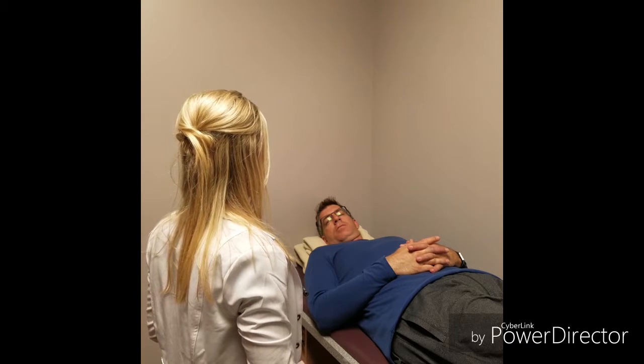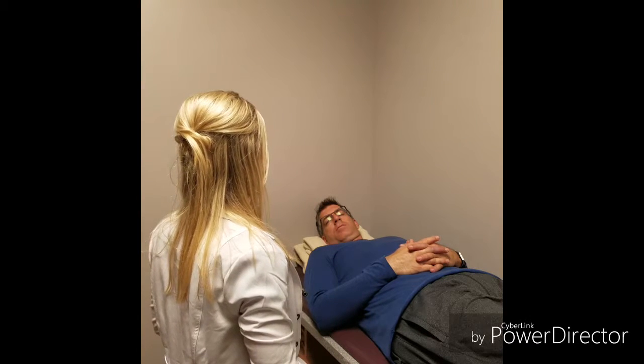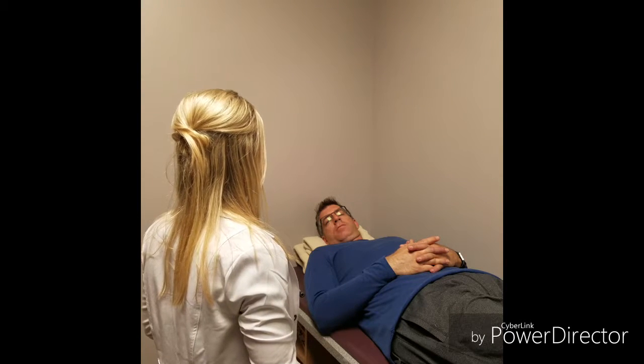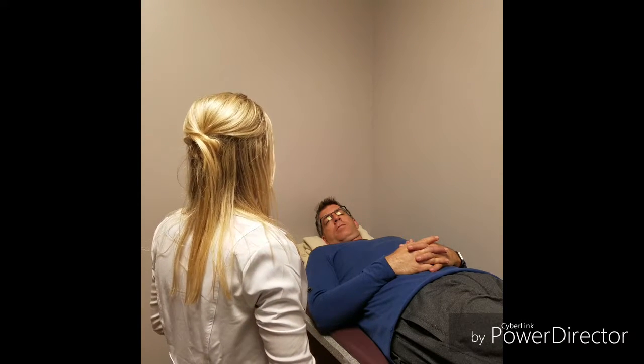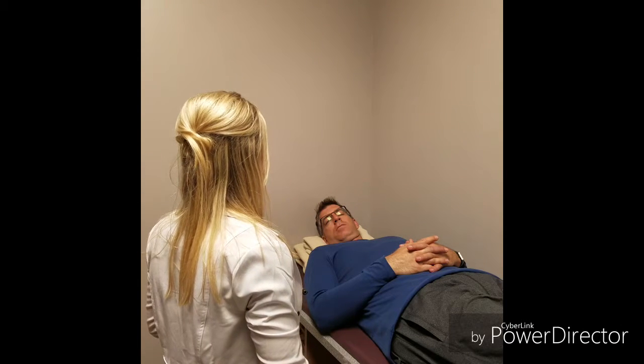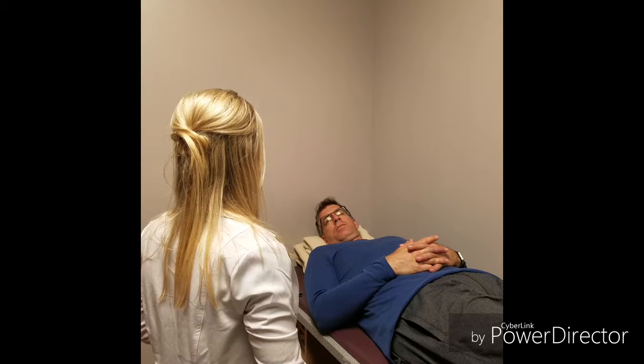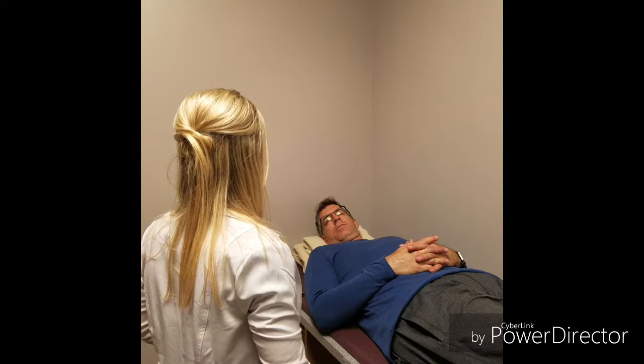First, I'm going to be inspecting, like I do with any other assessment, looking at the size, the shape, and the symmetry of your chest. And then also looking for the respiratory rate and rhythm, looking for labored breathing, shallow breathing, along with use of accessory muscles or intercostal use, which I do not see.